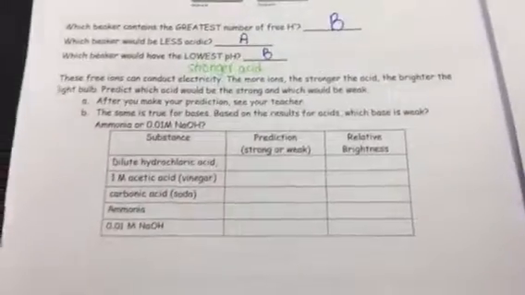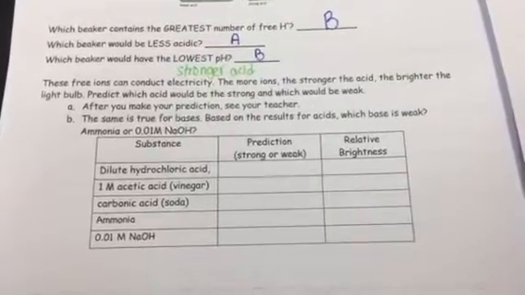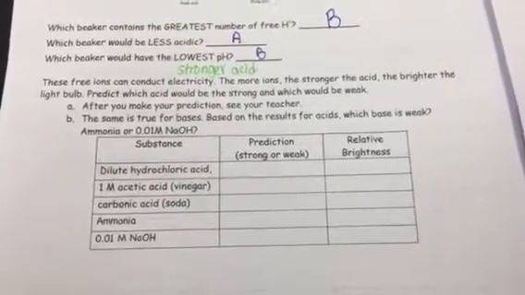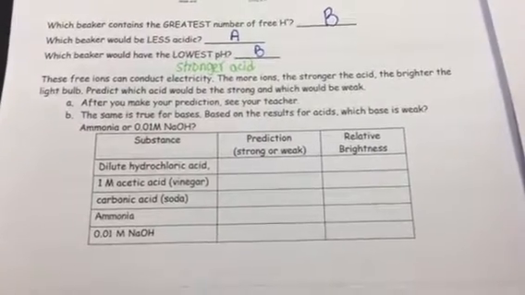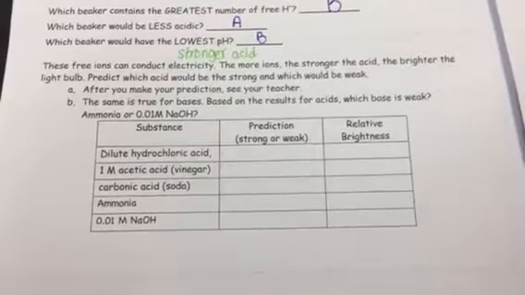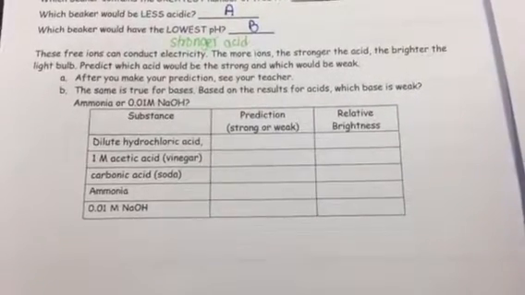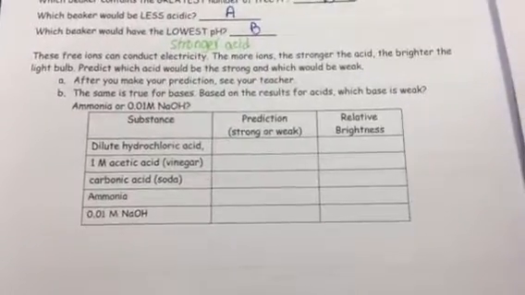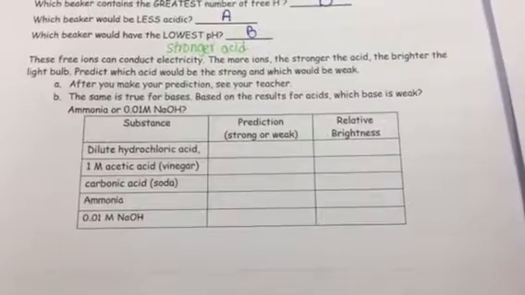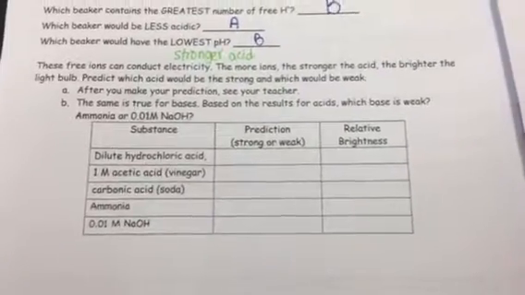The next part will be a demo. The free ions are able to conduct electricity and are called electrolytes. The more ions, the stronger the acid, and the brighter the light would be. What I'd like you to do now is take a look at the following 5 substances and make a prediction of whether you think they will be a strong or weak acid. In other words, if these substances were to power a light bulb, would it be a strong light or a weak light? I'm going to show you the 5 substances now.